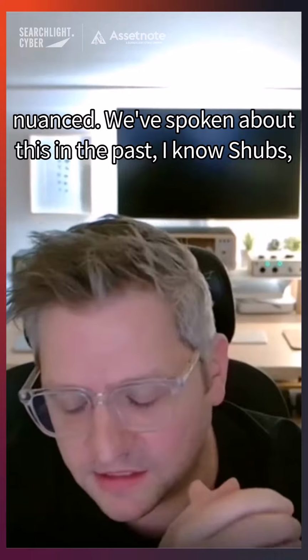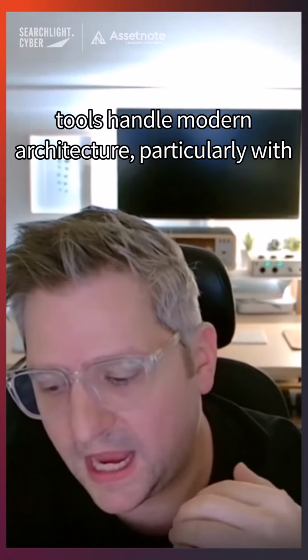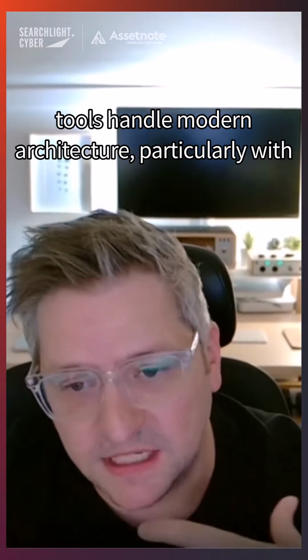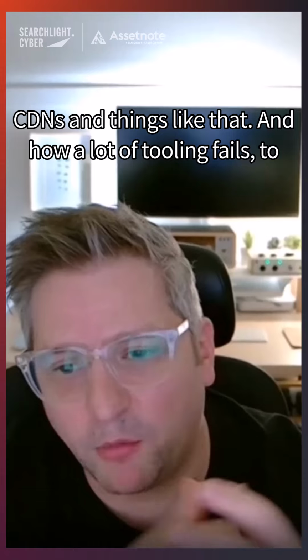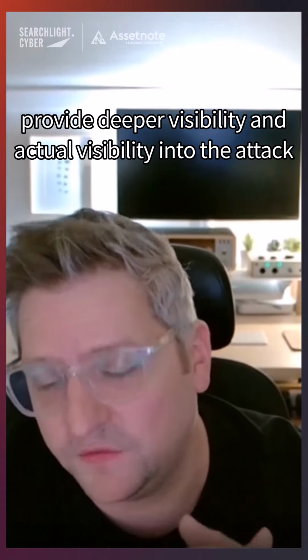We've spoken about this in the past. I know, Shubs, you've got an interesting perspective on how a lot of tools handle the modern architecture, particularly with CDNs and things like that, and how a lot of tooling fails to provide deeper visibility and actual visibility into the attack surface. Yeah, that's right.